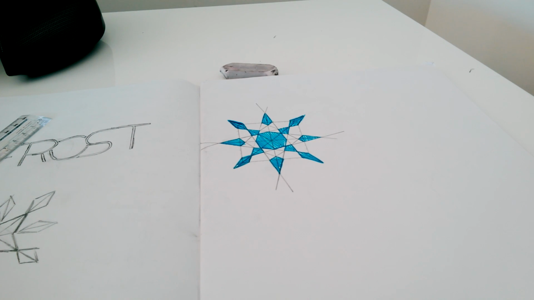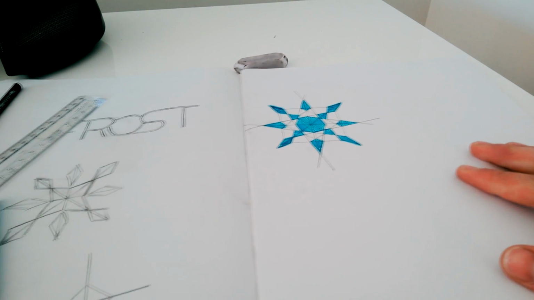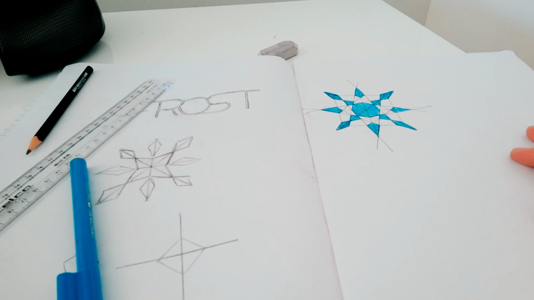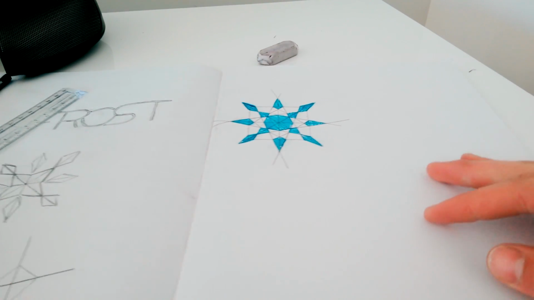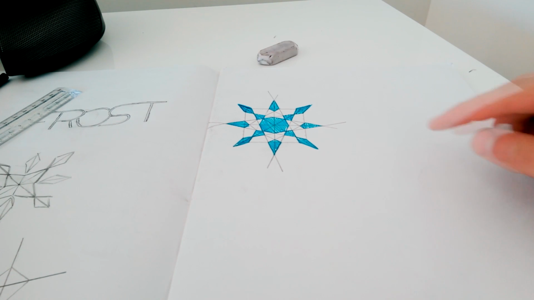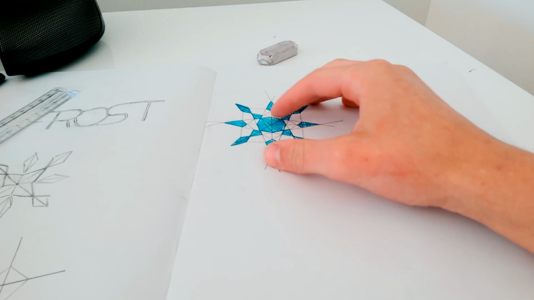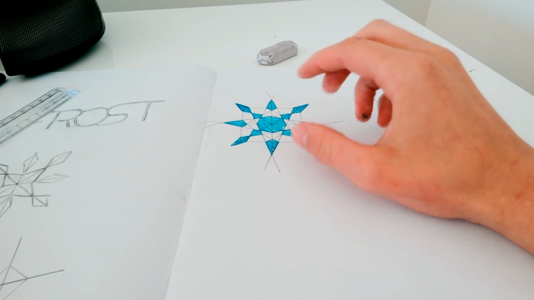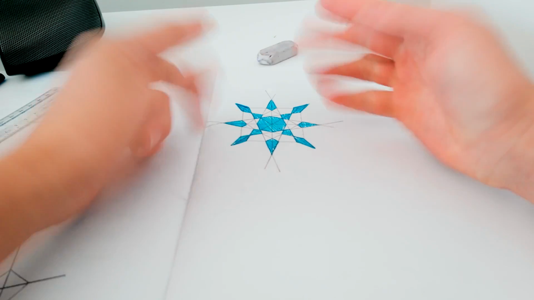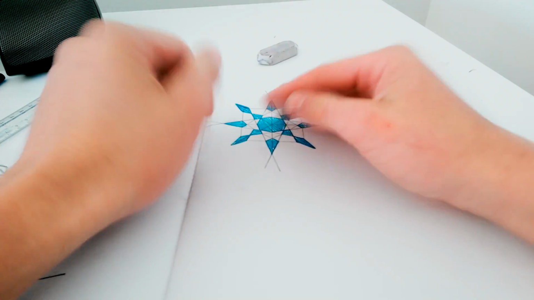So it's been quite a long while since the last time I recorded anything, and that was basically because I started to do a lot more in-depth designs using rulers and whatnot. So I've got this, and it's completely symmetrical and geometrical. It all interlocks and is on all these different axes and edges.